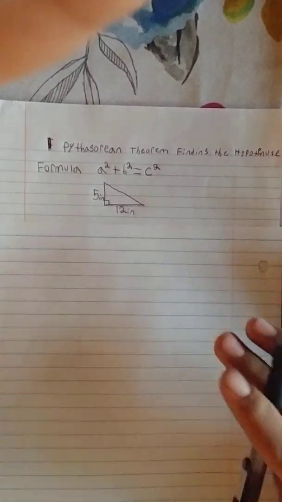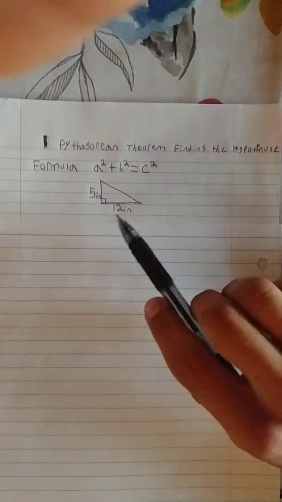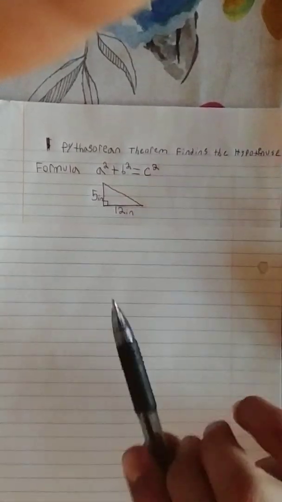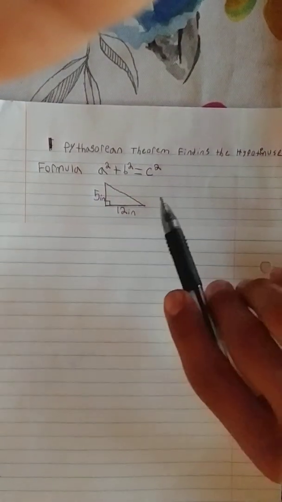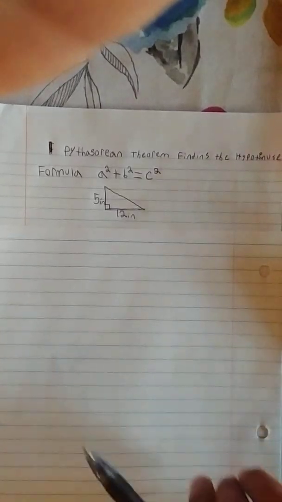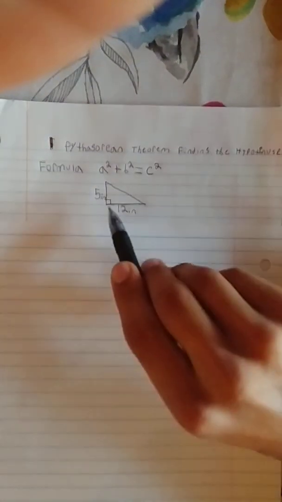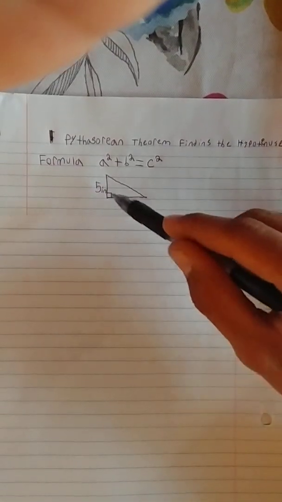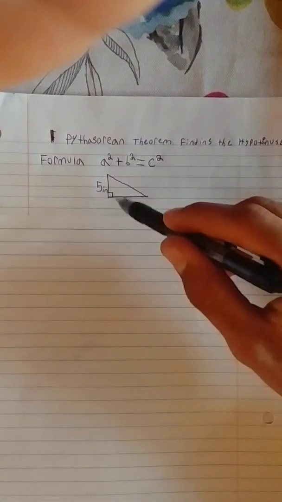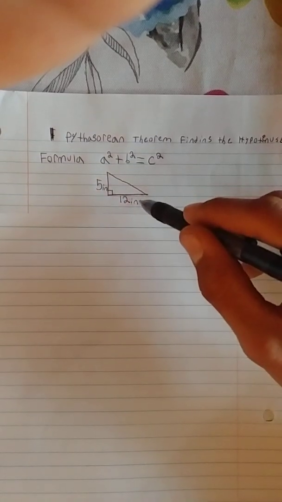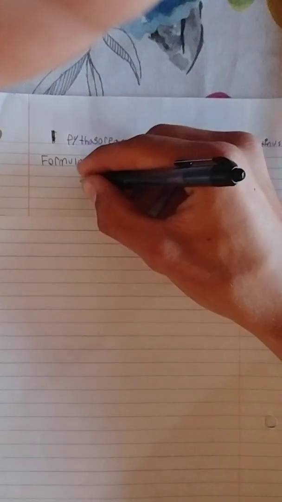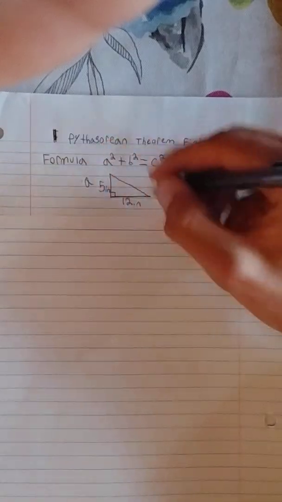So our first example is a right triangle, which is the only thing that will work for the Pythagorean theorem. It only works on right triangles. This is your 90-degree mark here. And it has a height, A, of 5 inches, and the B is 12 inches.